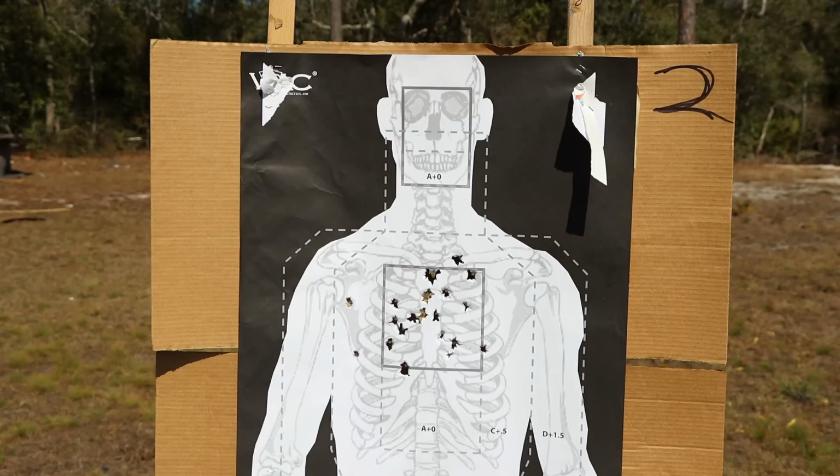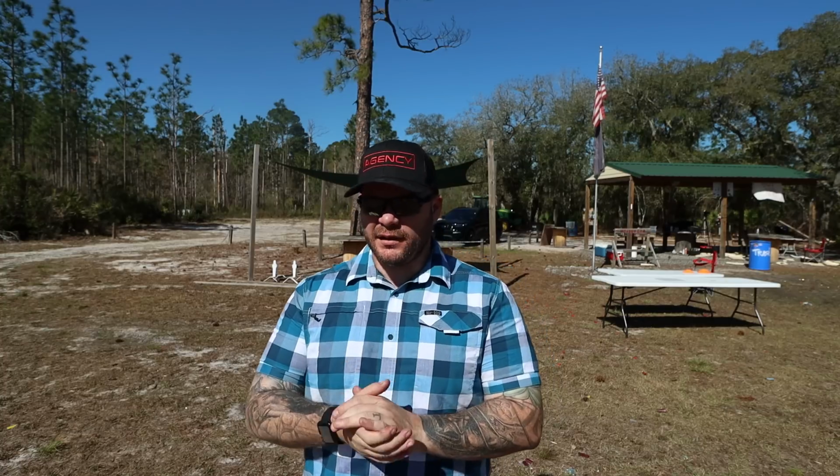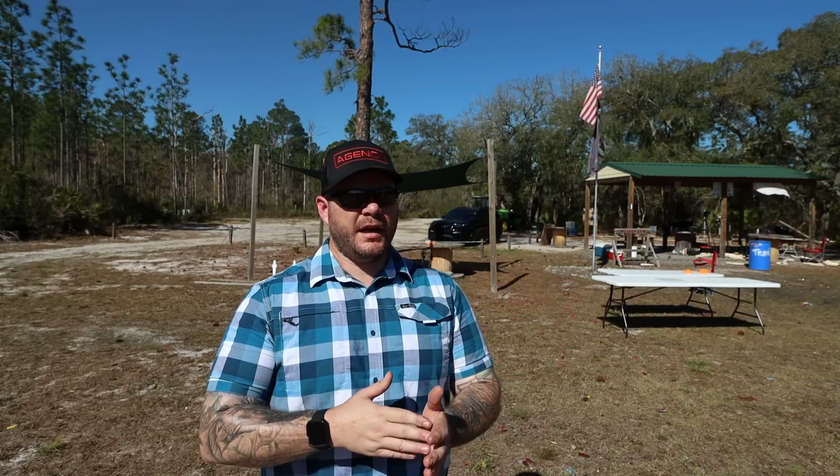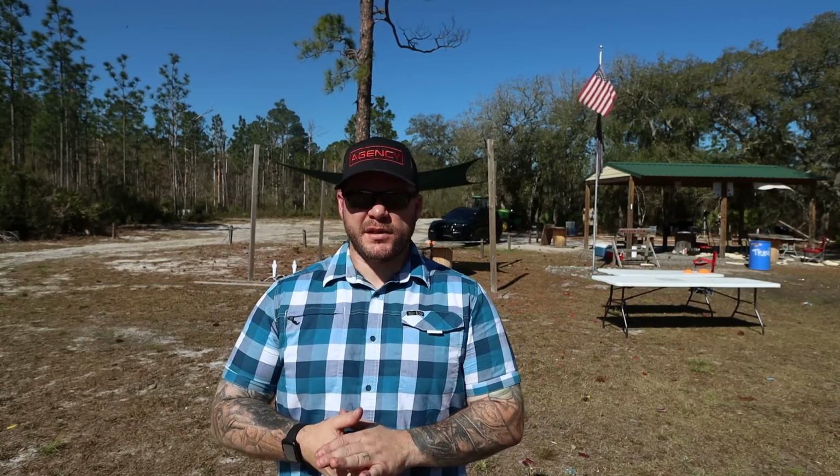Where am I going with all this? Well, I kind of already prefaced it, a little foreshadowing. Choosing your target. Which target is going to be the best, consistent, most usable target that you can use? One of the targets that we see going through a renaissance right now is the NRA B-8 bullseye target. A lot of people are shooting those.